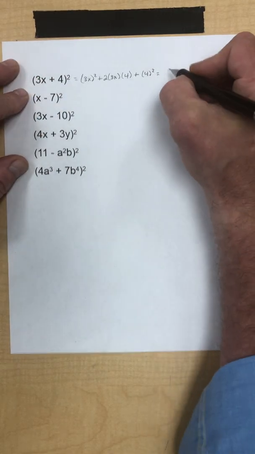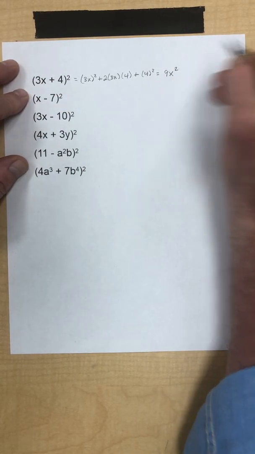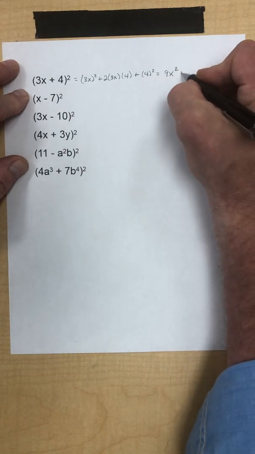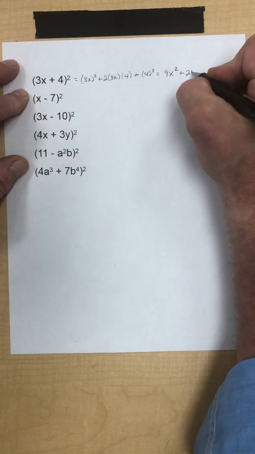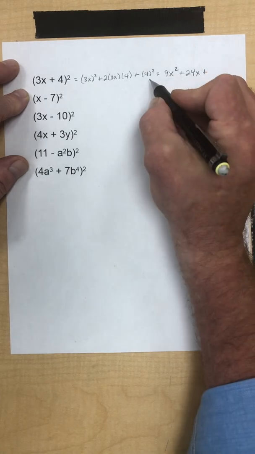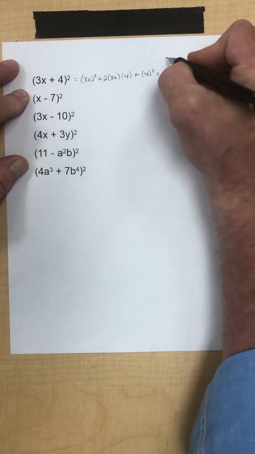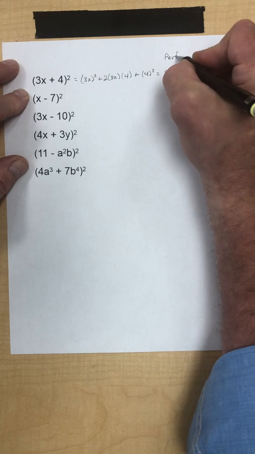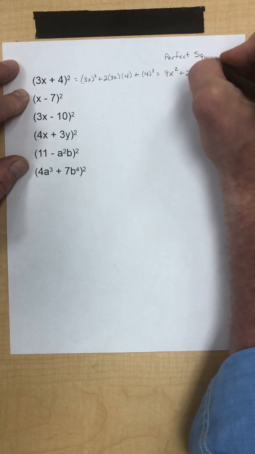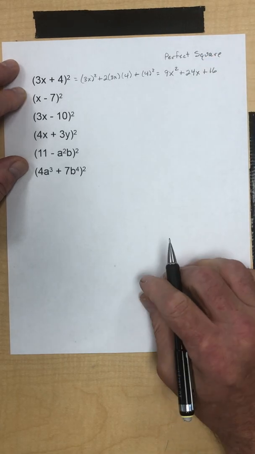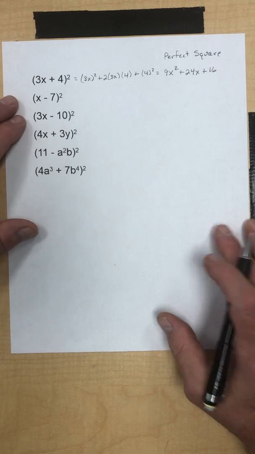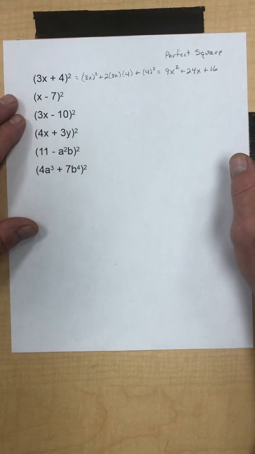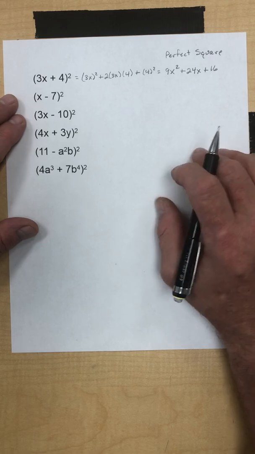So when you square 3x, you get 9x squared. Bring the plus over. 2 times 3x times 4, well, that would be 2 times 3 is 6, times 4 is 24 with an x, so that would be 24x. Always plus, 4 squared is 16. And this guy is a perfect square trinomial. Perfect squares are always trinomials in algebra. You would never get a perfect square binomial. Perfect squares are always trinomials.